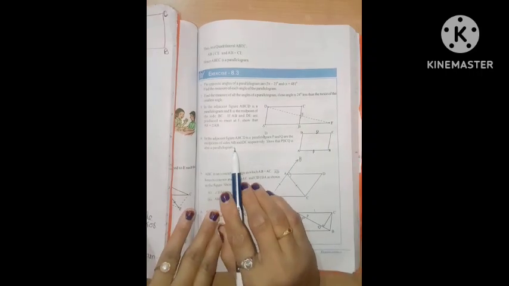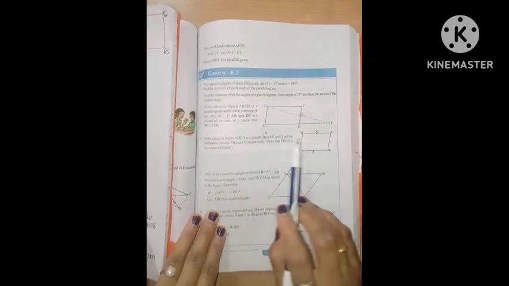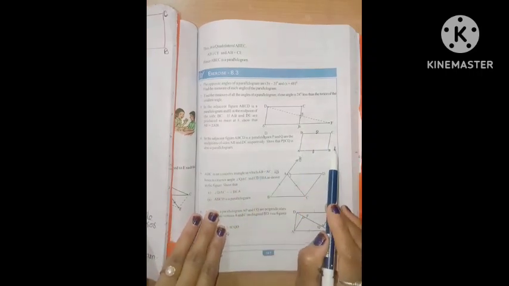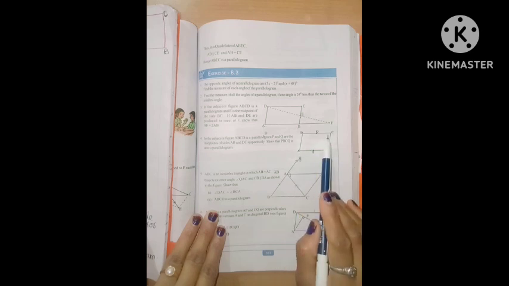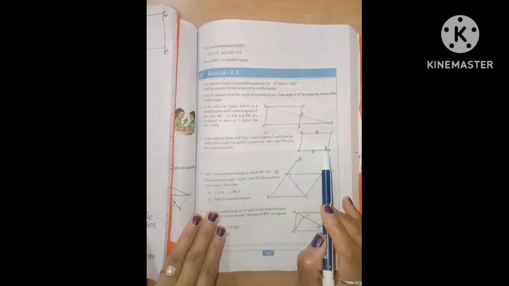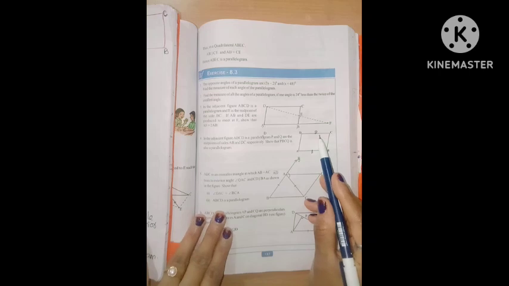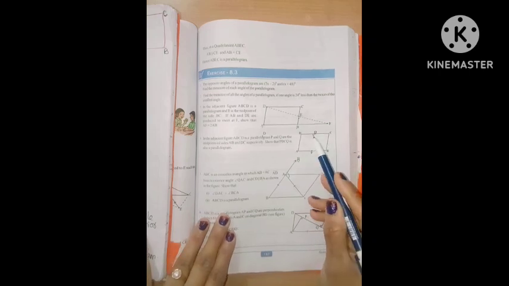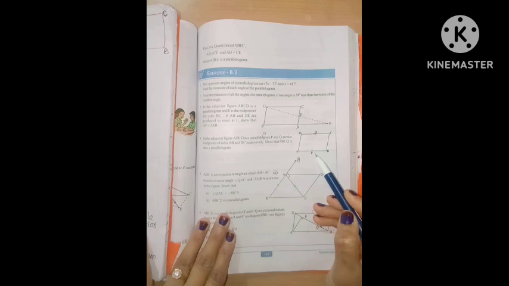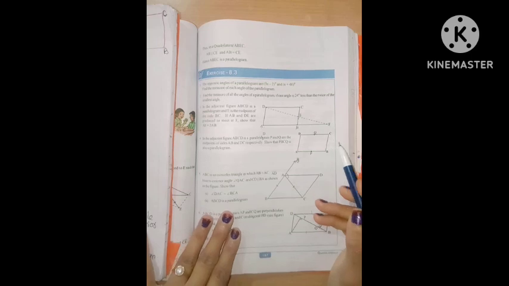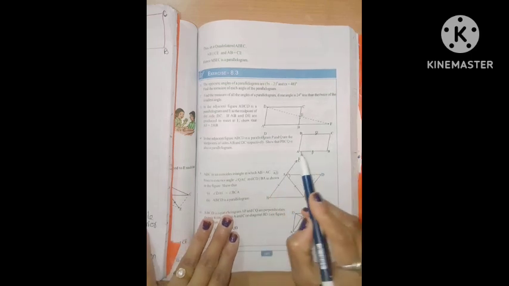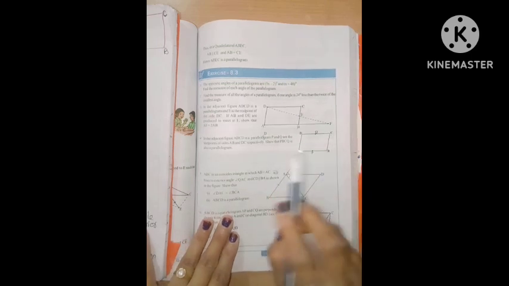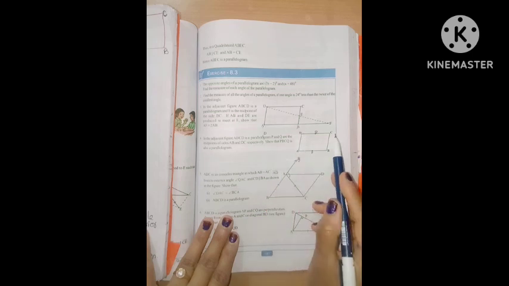First, I will explain this question: what is given and what is asked. The figure is given. ABCD is a parallelogram. Do you know the parallelogram definition, Gagan Sai? We know that whenever a parallelogram is given, the two pairs of opposite sides are equal and parallel. So AB is equal to DC, and AD is equal to BC.